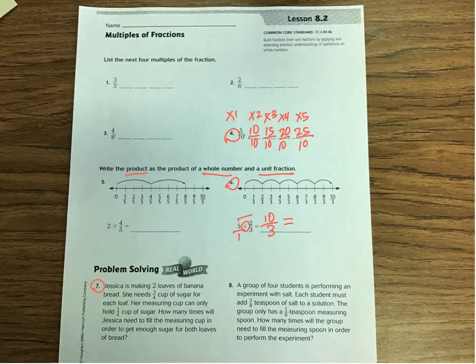Now we have to turn that into a product of a whole number and a unit fraction. So we know product is the answer when you multiply, of a whole number and a unit fraction. We also know that a unit fraction always has a numerator of 1, and we're going to just use the same denominator, which is 3. So now we think 10/3 equals what times 1/3?